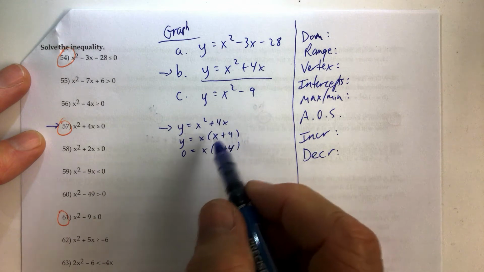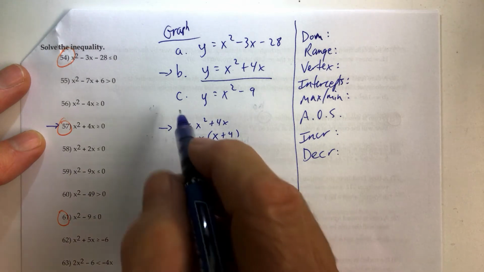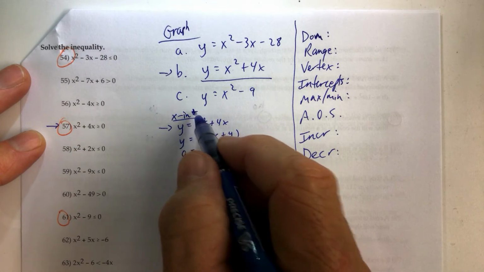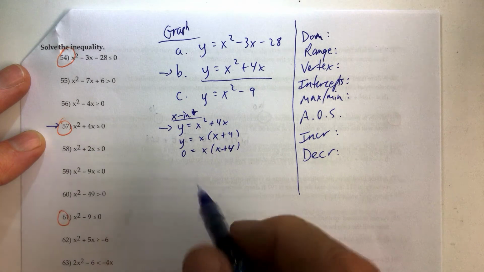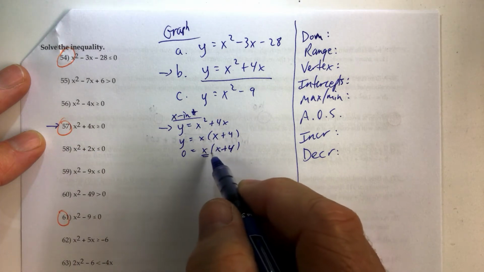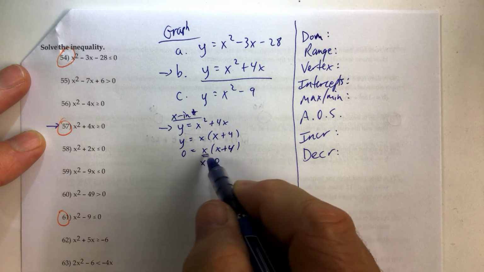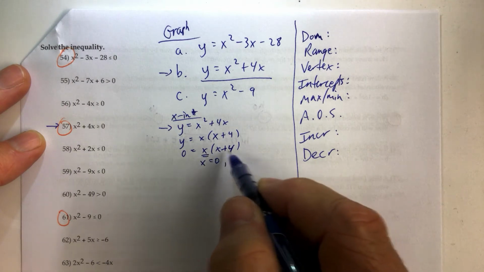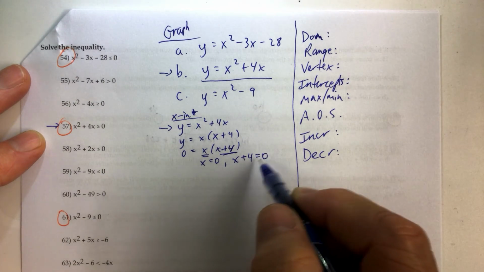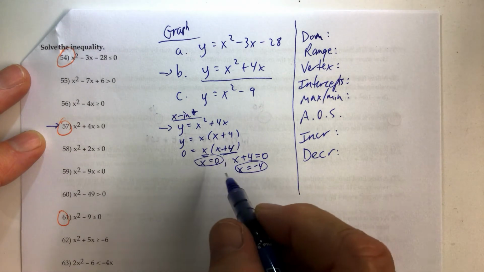x squared plus 4x. And we're going to go ahead and factor that and let y equal 0. So we're going to find the x-intercepts. And that's going to help us solve this inequality here. So the x-intercepts would be whatever the factors are, set them equal to 0. So if x is a factor, which it is, we set that equal to 0. And we set the other factor, x plus 4, equal to 0. And we get x is equal to negative 4, and we get x is equal to 0.